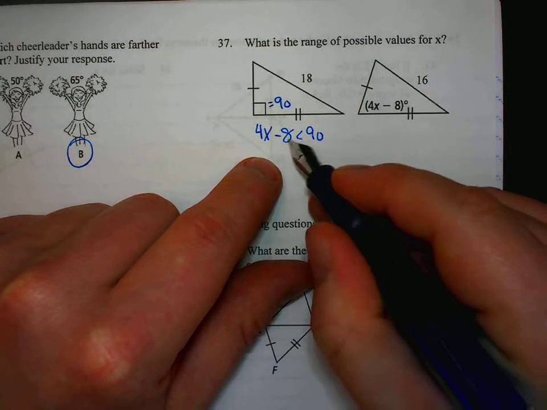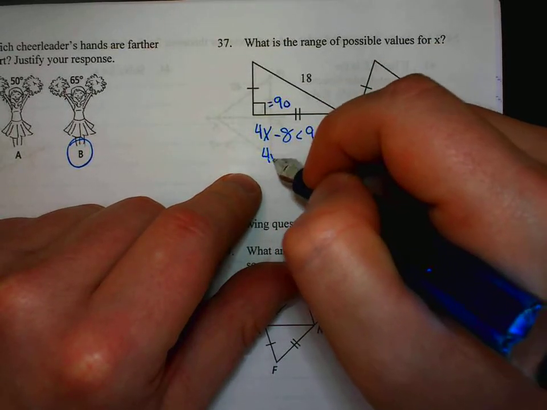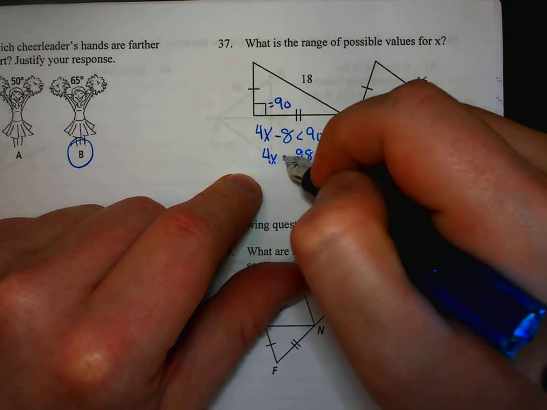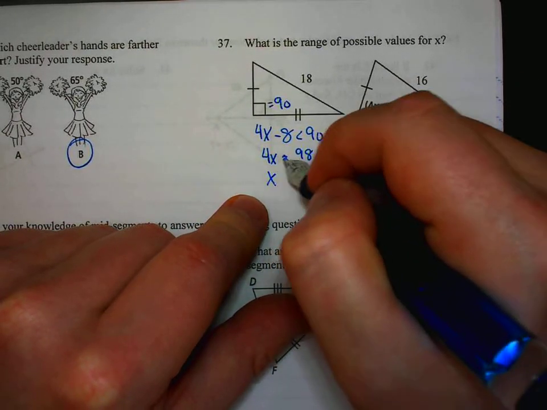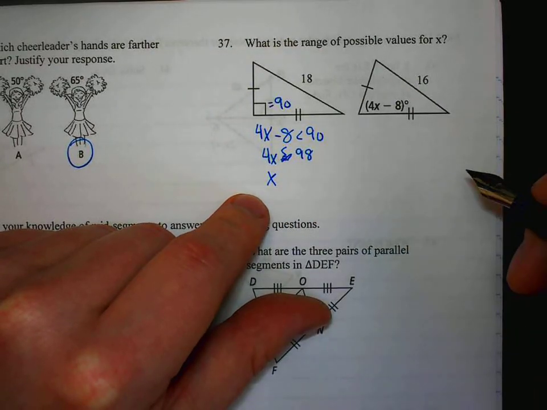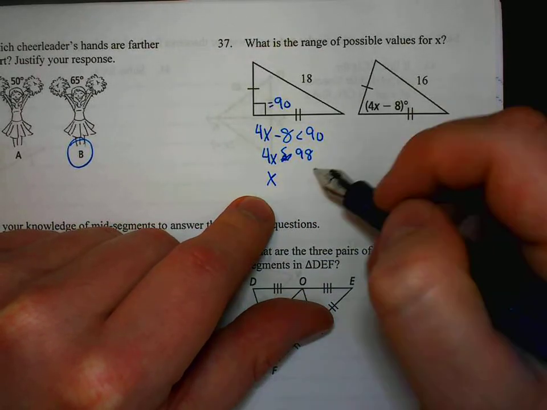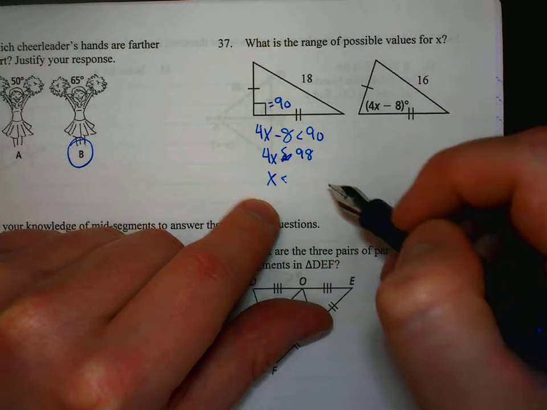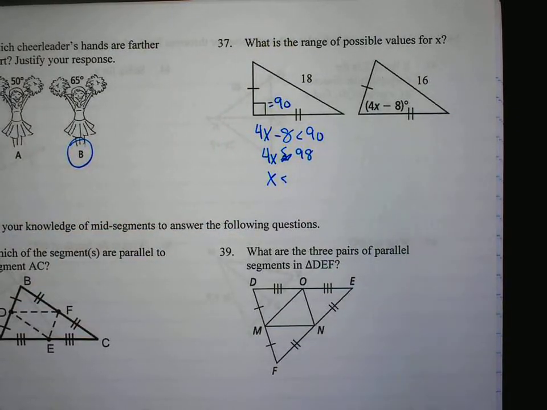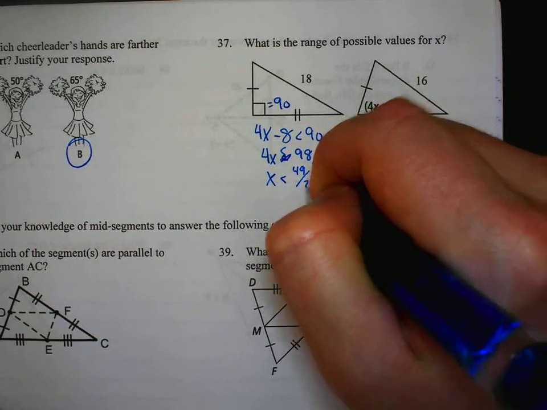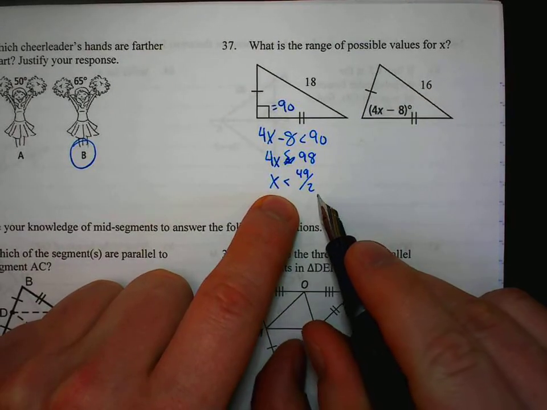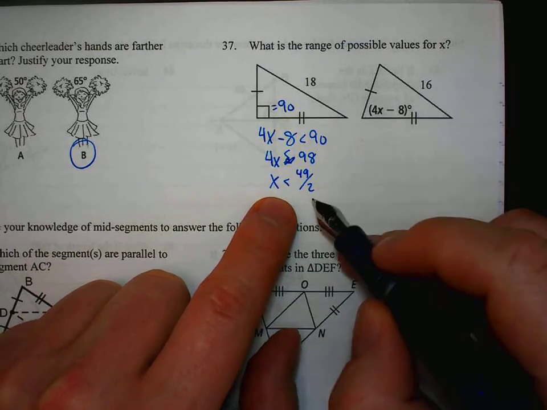To get x by itself, add 8, and then divide by 4. Less than, let's see, 98 divided by 4 would be 49 over 2. This is the largest this angle can be. It has to be smaller than 90, so this is the maximum.